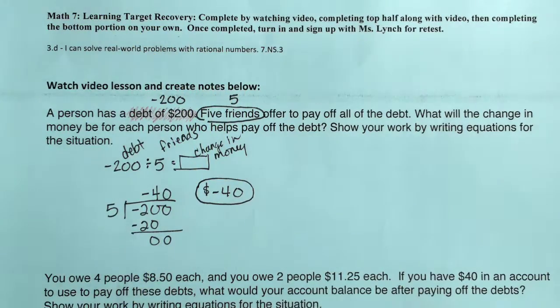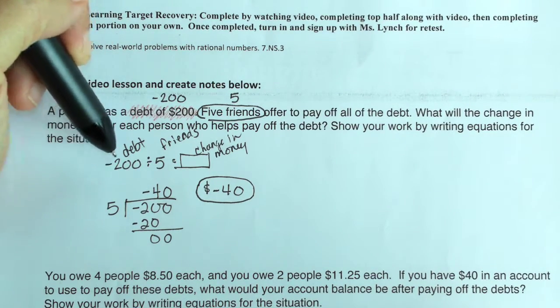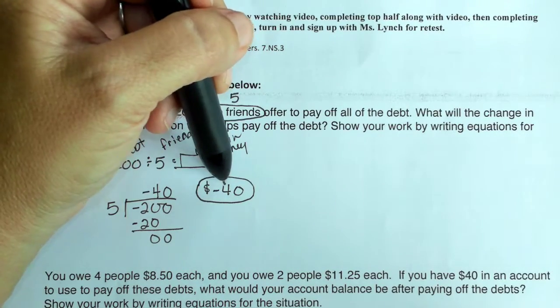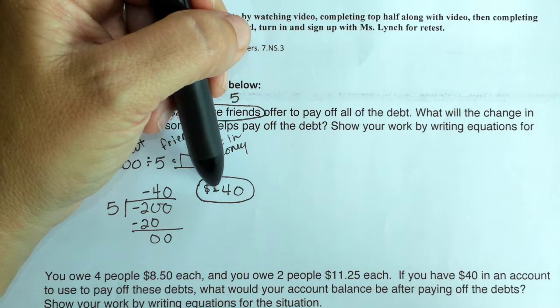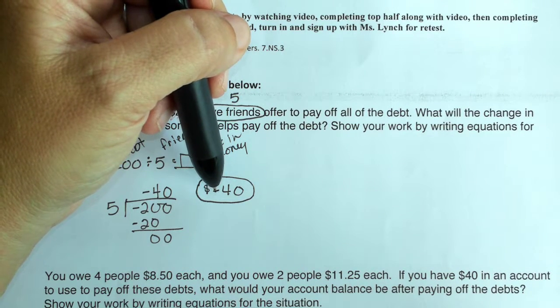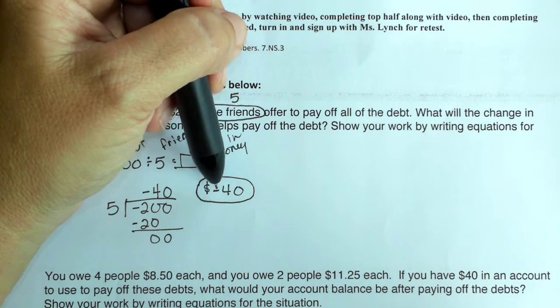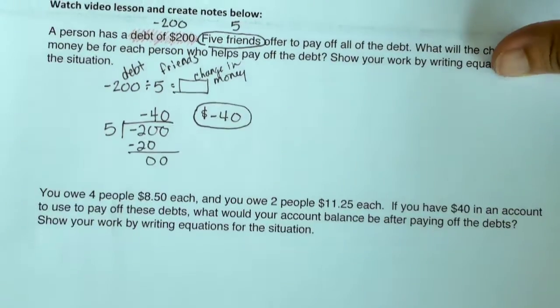Sorry, my brain was leaving me there for just a moment. All right. And what I'm looking for in this answer is knowing that the debt would be the negative and that the change in the person's money is $40 and that it's actually a decreasing amount. So if you were to put positive $40, that would be an incorrect answer because it would be saying that the change is that the friends got $40 rather than that they gave away $40. Right, now looking at the next one.